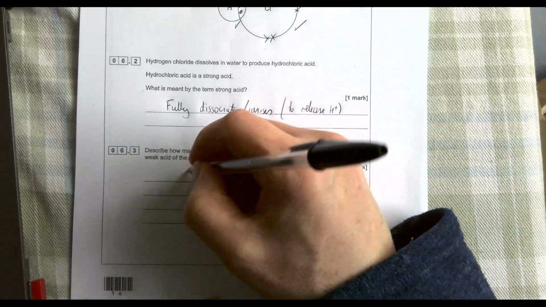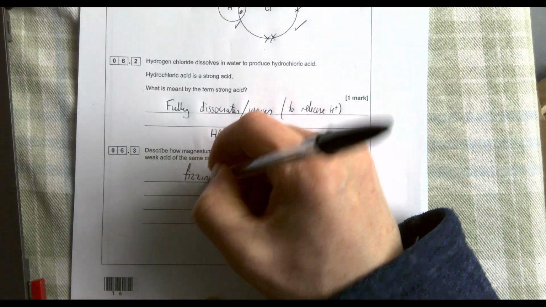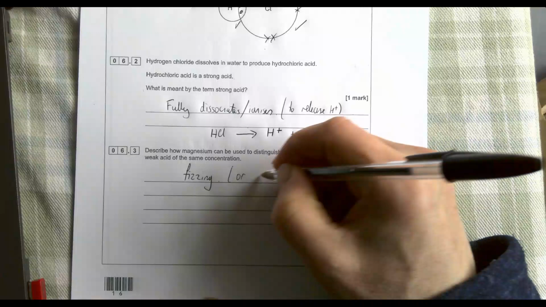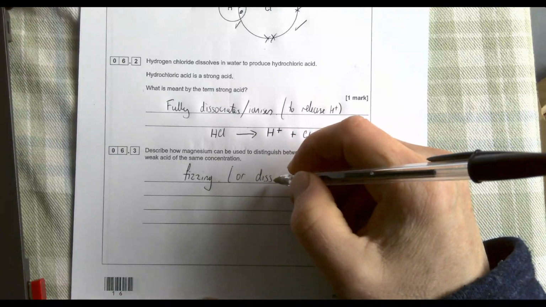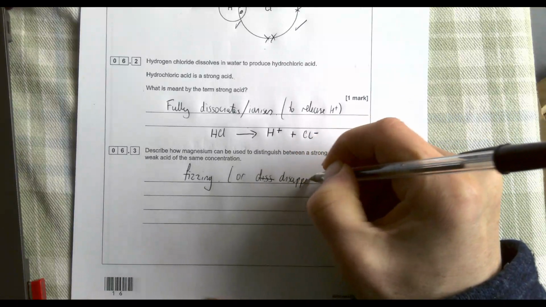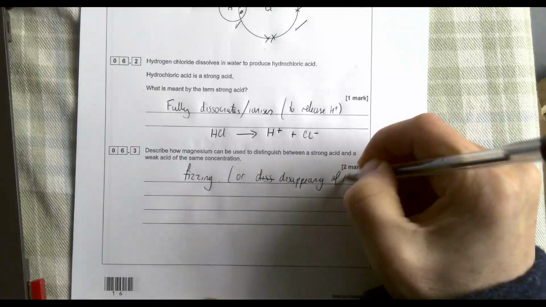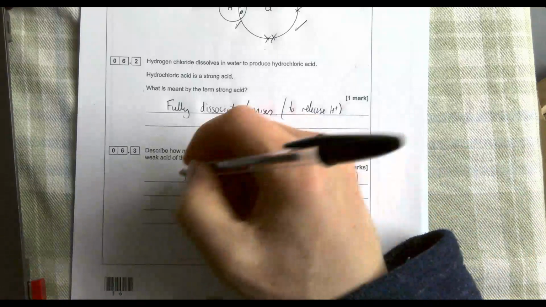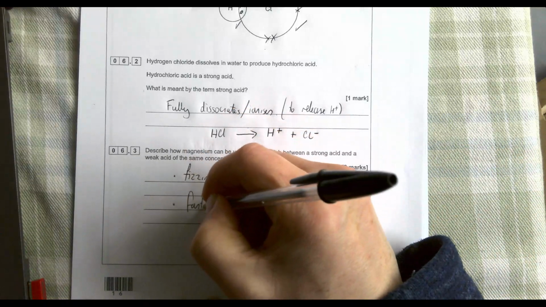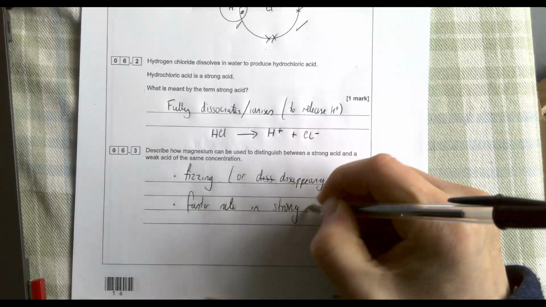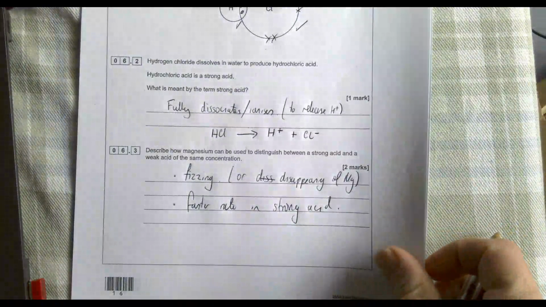So it's all about the fact that it's fizzy, or the disappearing of magnesium, which happens at a much faster rate in the strong acid. It's actually very slow in the weak acid. Weak acids are much slower to react. Okay.